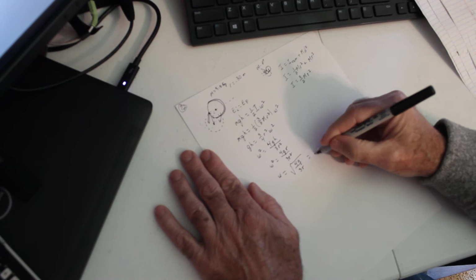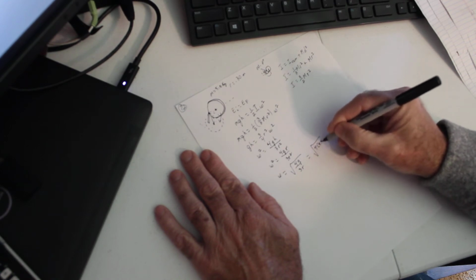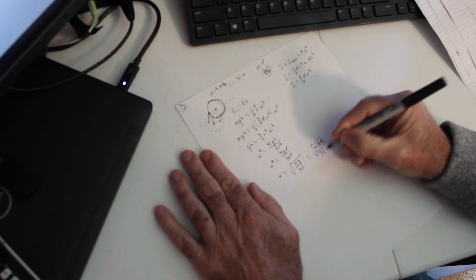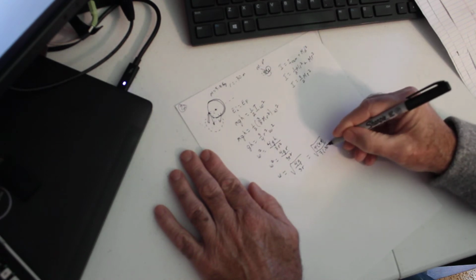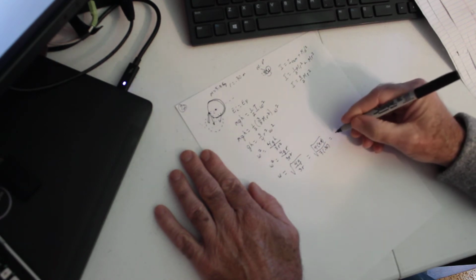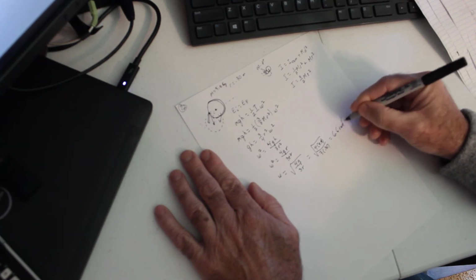And we can plug in the numbers for that. It's 4 times 9.8 over 3 times the radius, and our radius is 0.3 meters. We get omega is equal to 6.6 radians per second.